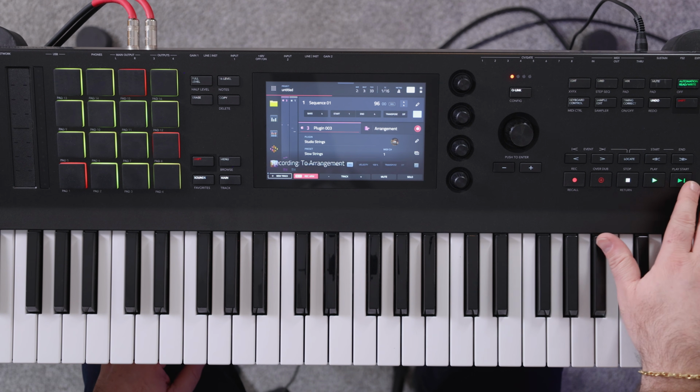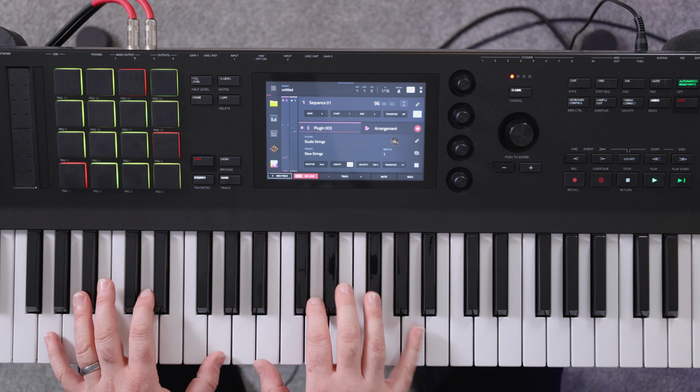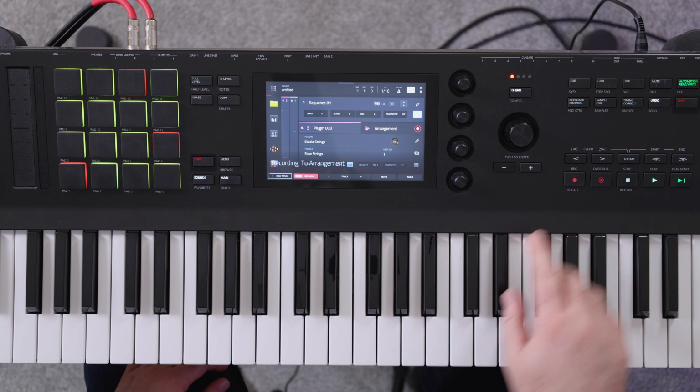We'll put some strings in there. I messed that up, so I'm just going to re-record the whole thing. I want to hit that third in there.